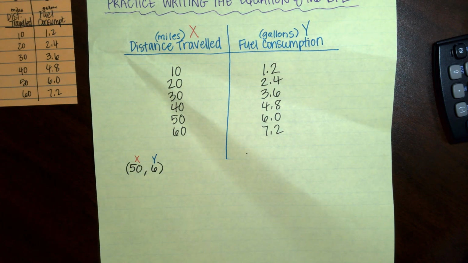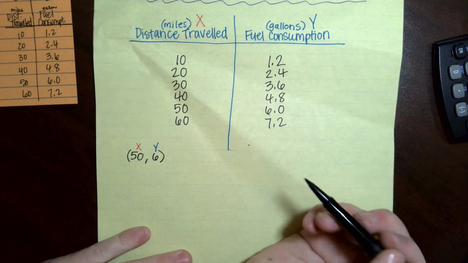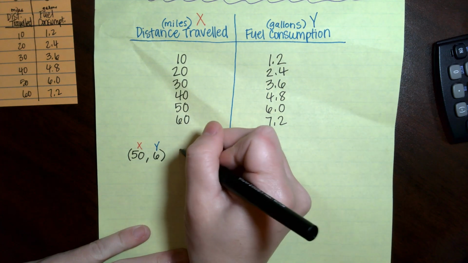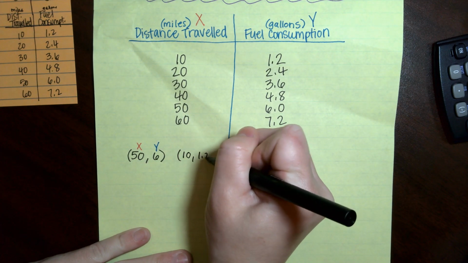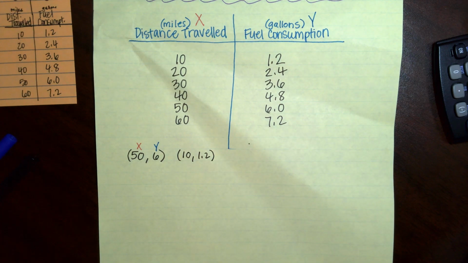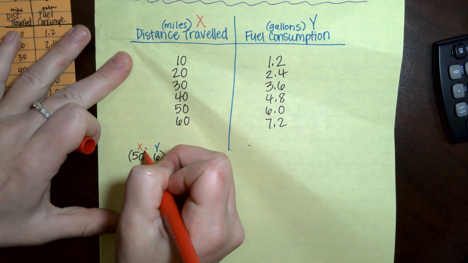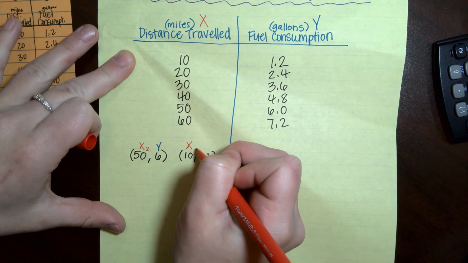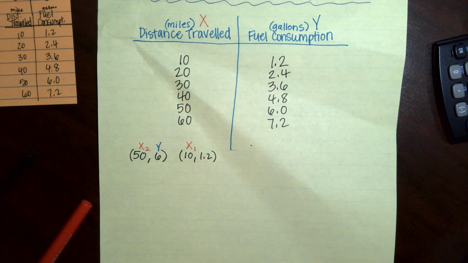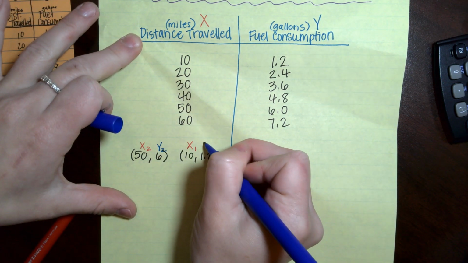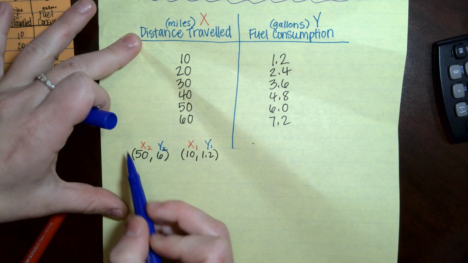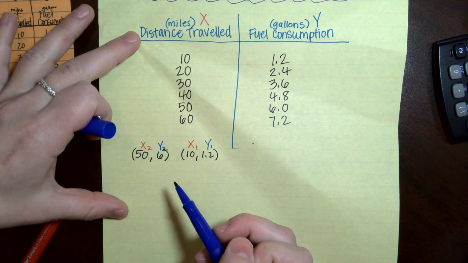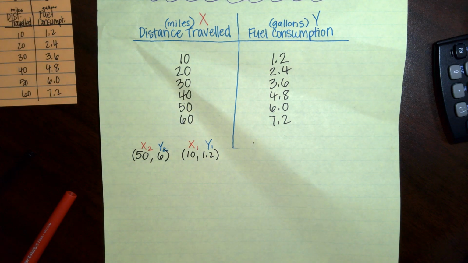And what's another coordinate we could use? Let's do 10 and 1.2. Yeah, 10 and 1.2, why not? So I'll call this my x2 for 50, because I would rather do 50 minus 10 and not get negative numbers. Now, if you labeled them the opposite way and made this your first coordinate and this your second, you'll get the same answer. You'll just have a negative divided by a negative that will cancel to a positive.